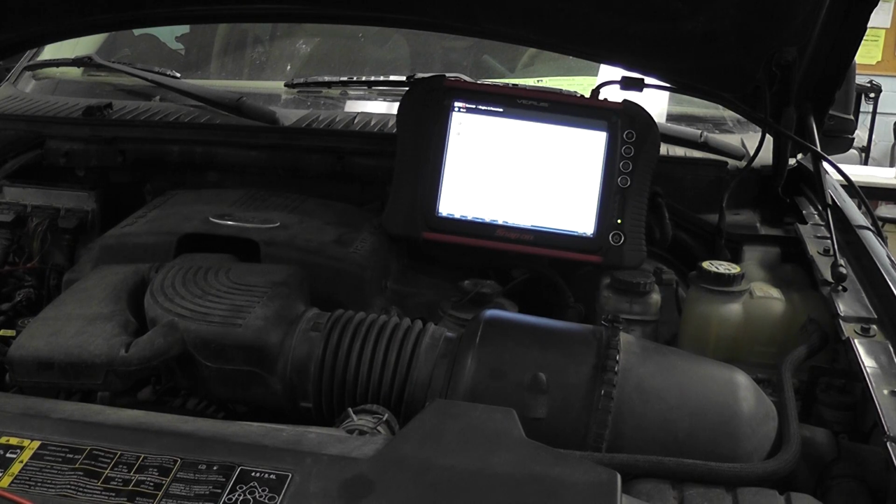All right, we have a good case study here in class. This is a 2003 Ford Expedition with a 5.4 liter engine. We have two trouble codes. Well, first of all, history on this car.